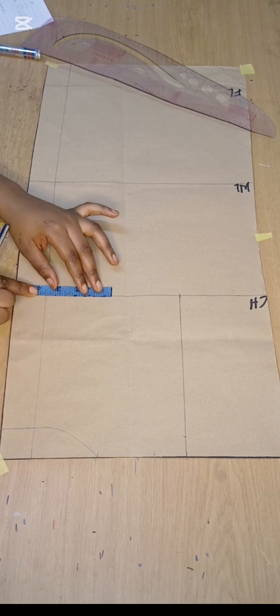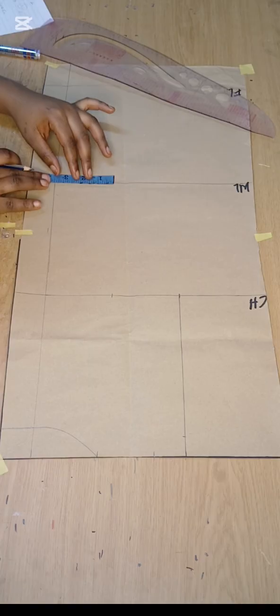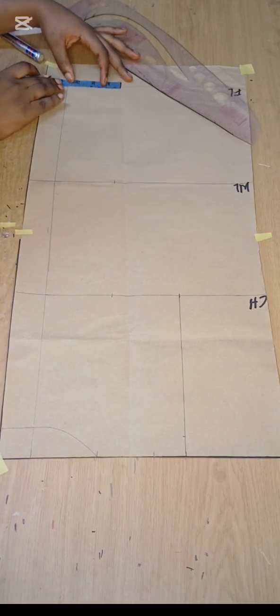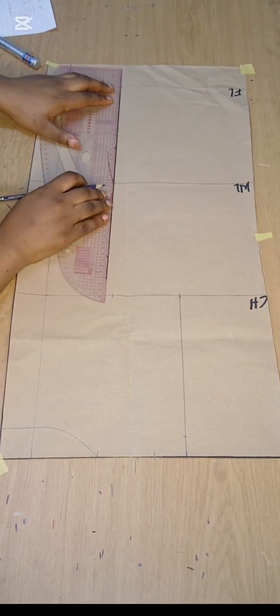And then what I did was that I went ahead to my chest line and I measured my nipple to nipple measurement on my chest, on my waist, and on my hip. Then I went ahead to connect the points, as you can see, with my ruler. And then after connecting my points, I went ahead to do the same thing I did on the front.